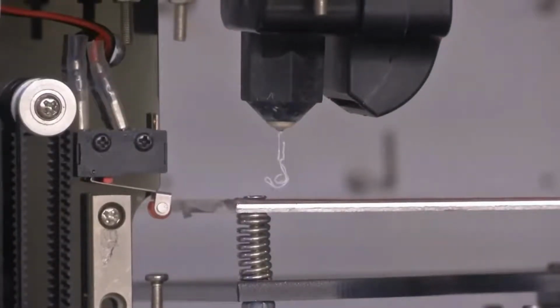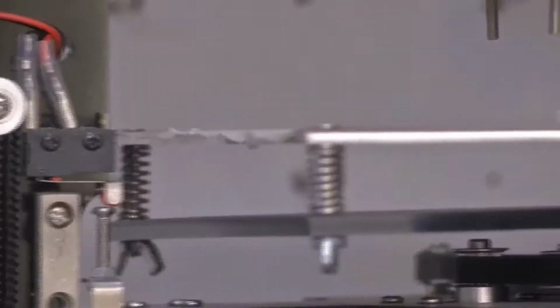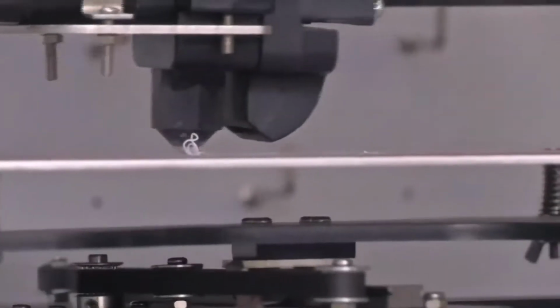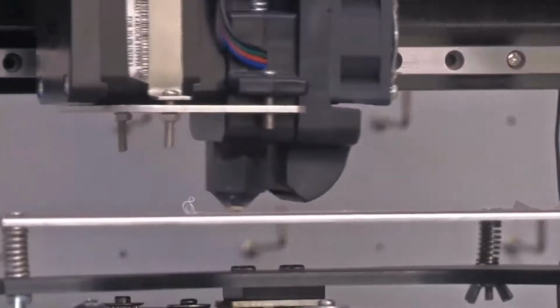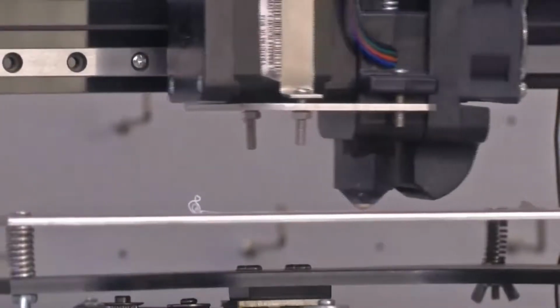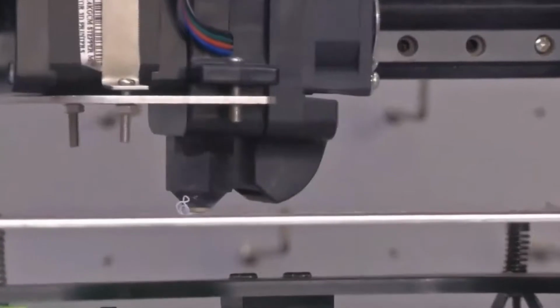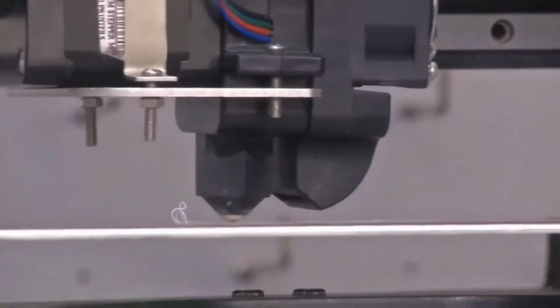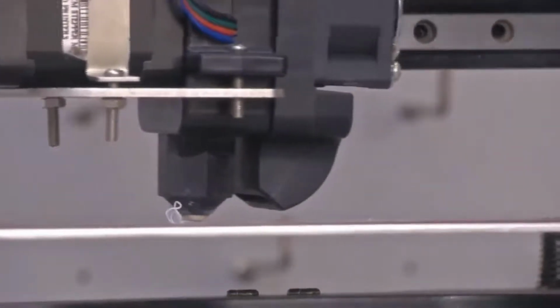So the material is melting. It is testing out if the material is coming out properly. Once it's clear that it is coming out properly, it starts the print. He will just inspect whether it is starting out properly, and slowly the outside pattern is getting formed. He will check if everything is fine, and then lock the platform.